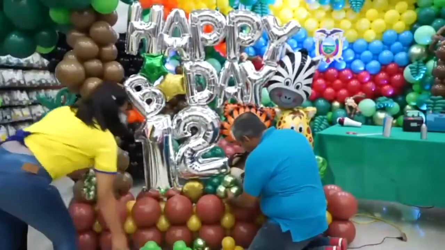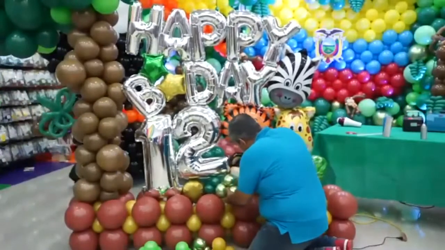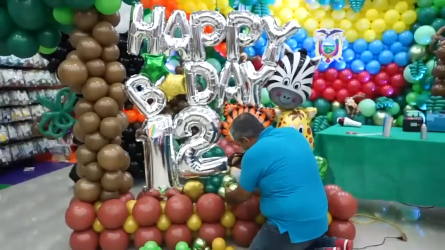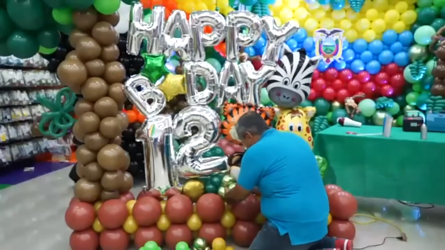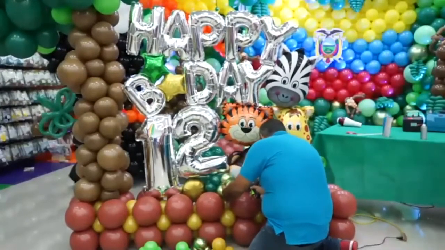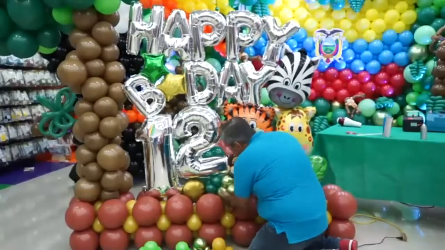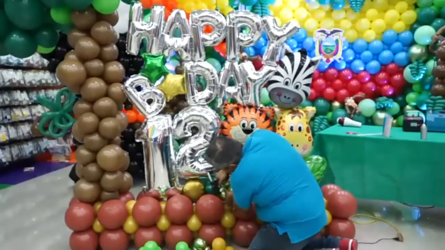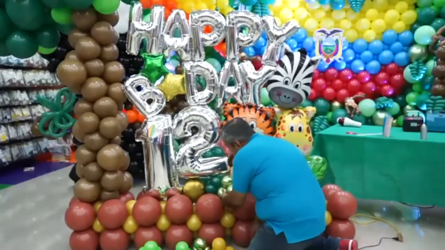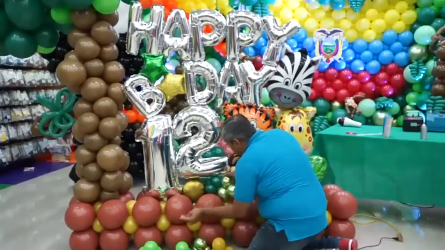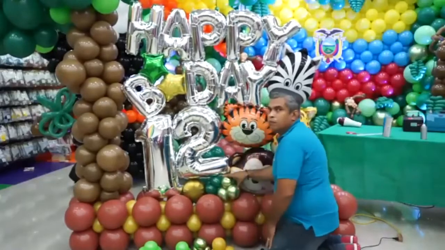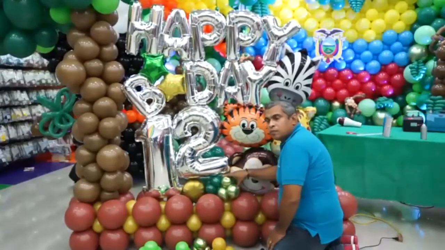Remember that for these balloons, you need to use the low temperature silicone glue gun. The one that Manuel is using just has low temperature. You can also buy a glue gun that has both high and low temperature.